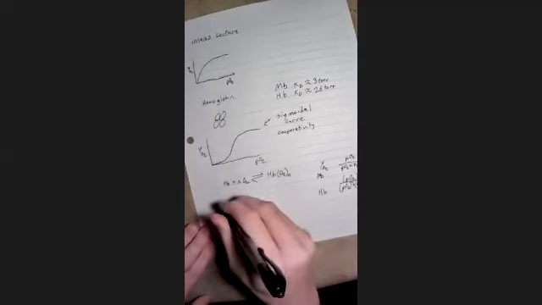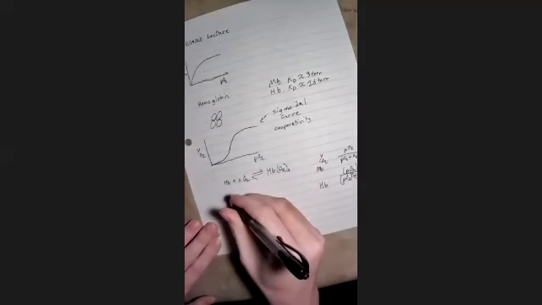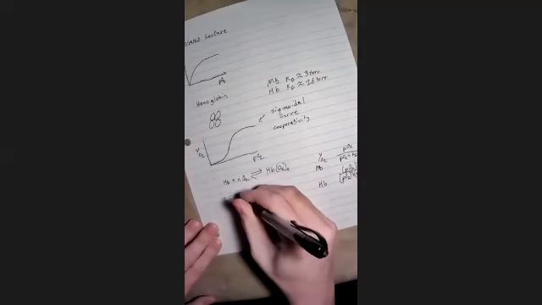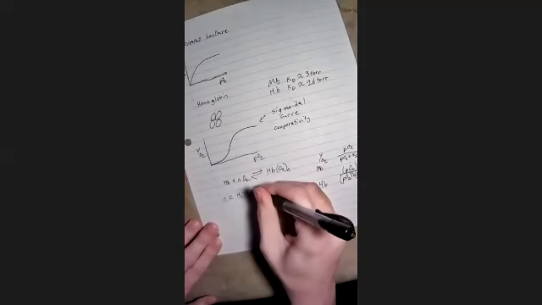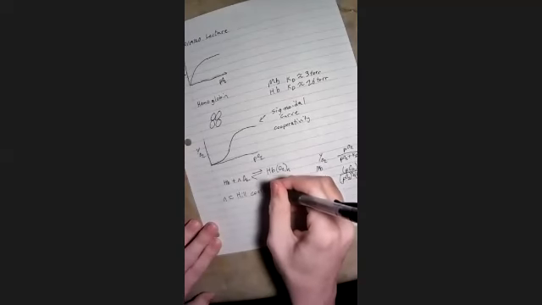This n is called the Hill coefficient. Don't ask me why it's called a coefficient, even though it's clearly an exponent here. I don't know. But that's what it's called.